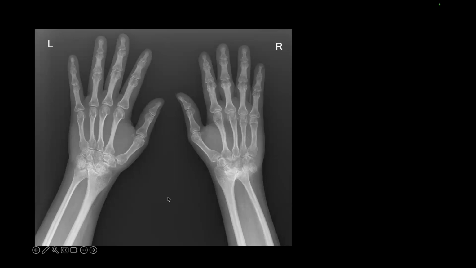Whereas in this case, this is an example of advanced disease. We can see there's a SLAC deformity with scapholunate collapse, and there's ligament disruptions with erosions and deformity to the carpus.